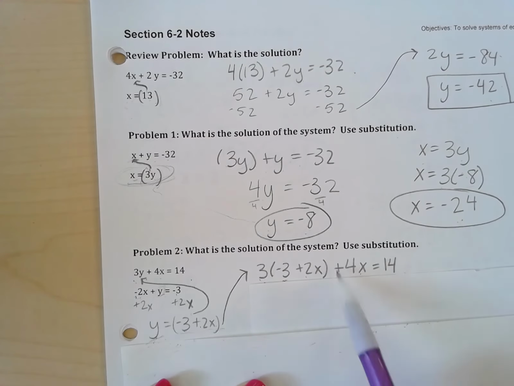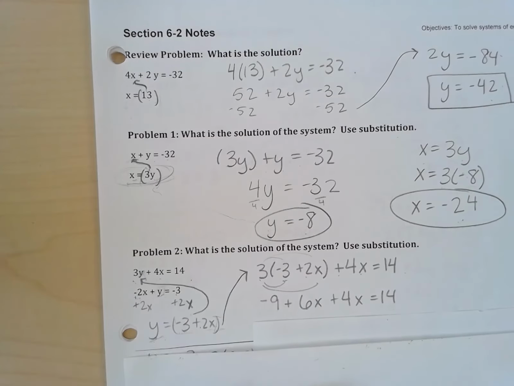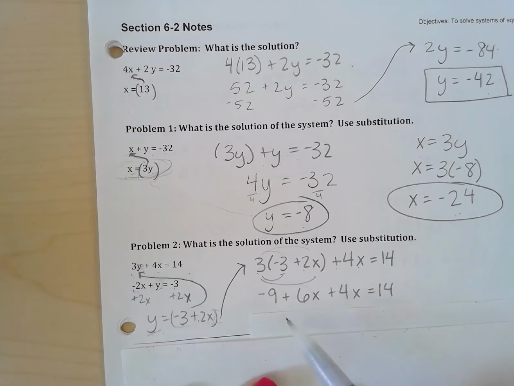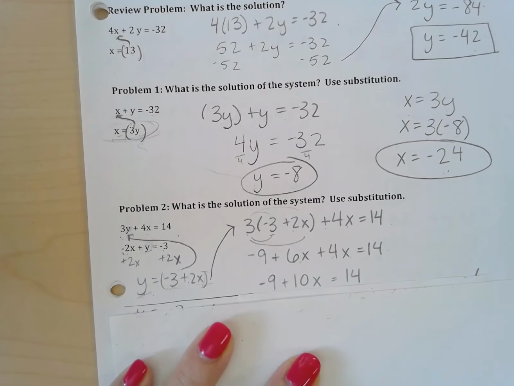So the last half of this equation stays the same. I just replaced this y, I took it out and put in what y equaled. So now I have to solve this. I'm going to start by distributing the 3. So I will have negative 9 plus 6x plus 4x equals 14. And then combine my like terms. 6x plus 4x will give me 10x. So negative 9 plus 10x equals 14.